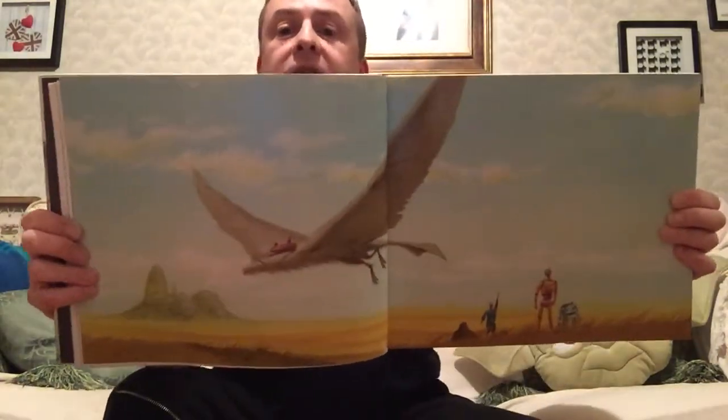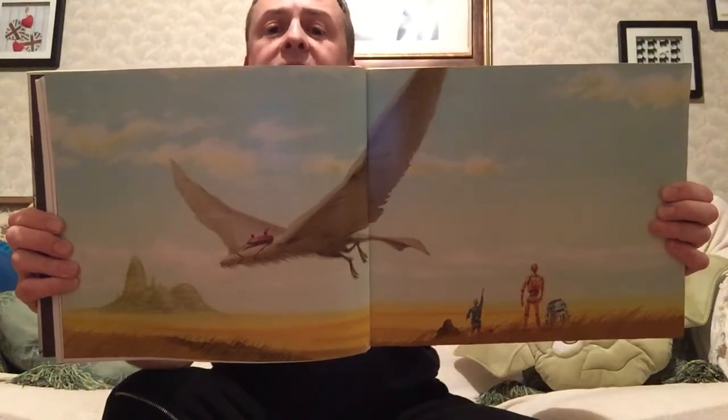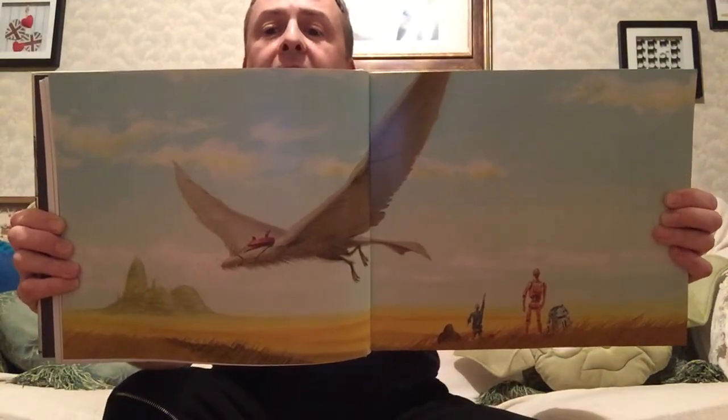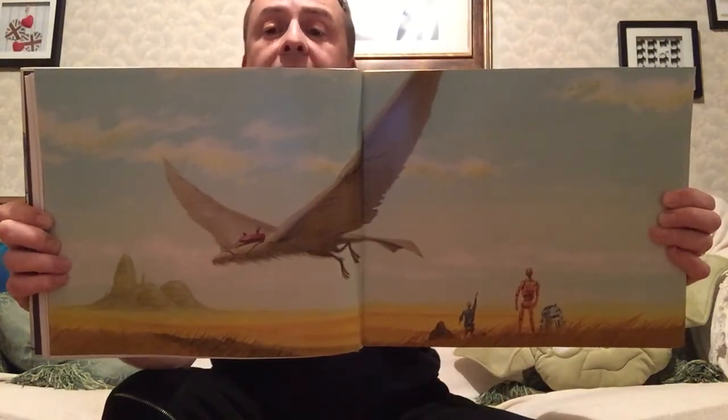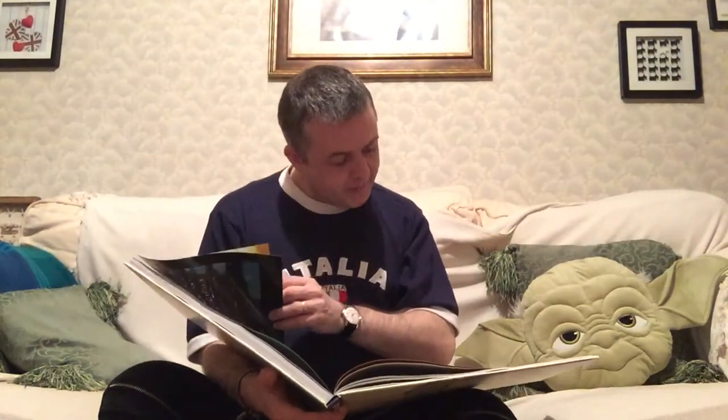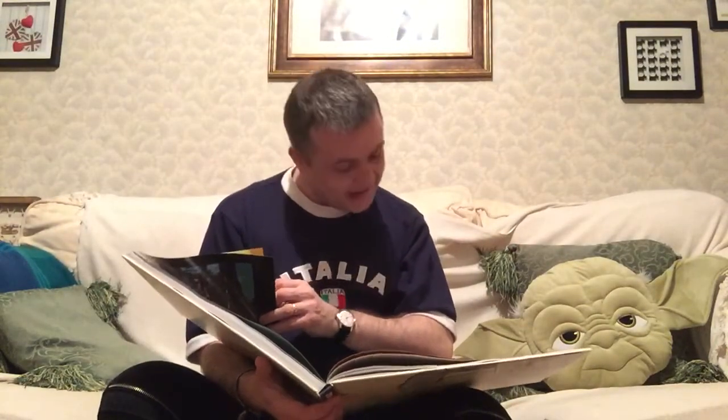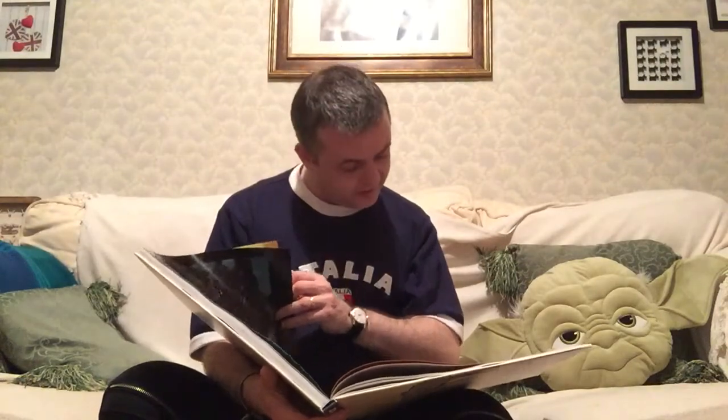This is also a good one. You see R2 and 3PO there. This is very much like the stuff they did for Alderaan. And what is that flying creature? Does it say on the page before? It'll be the page after. A rebel flying taxi on the grass planet Sesamon. That was for Return of the Jedi.